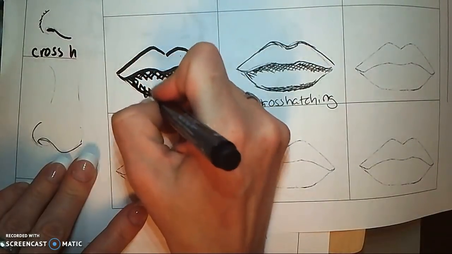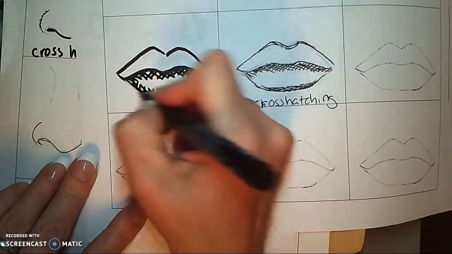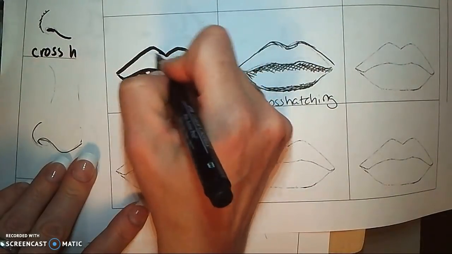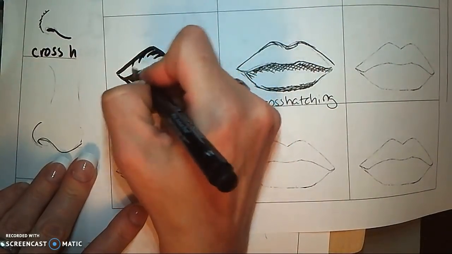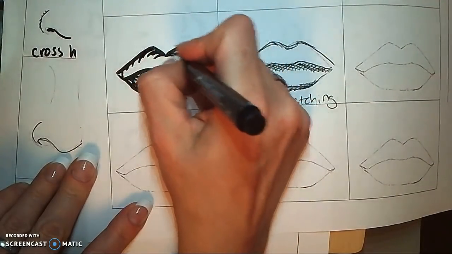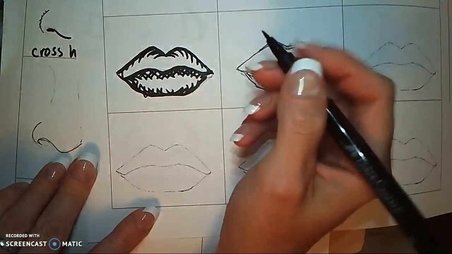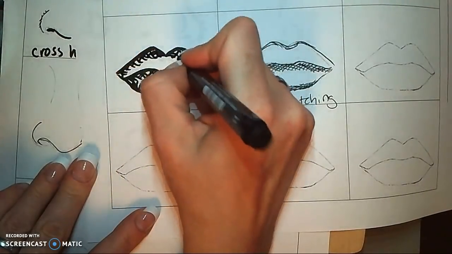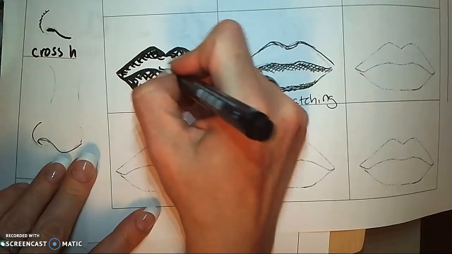And remember that when you're doing something that's curved, often you want to keep your lines along with the curve. So you can see that this has a curve to it since it's a mouth. So I'm going to keep my lines curved as well. So they're curving in. So try to think of that while you're working on it. Do you want to keep those lines curved? Would that help it look more realistic?